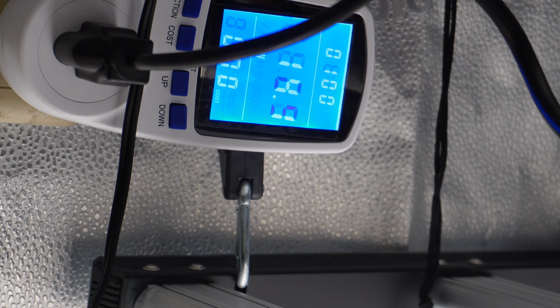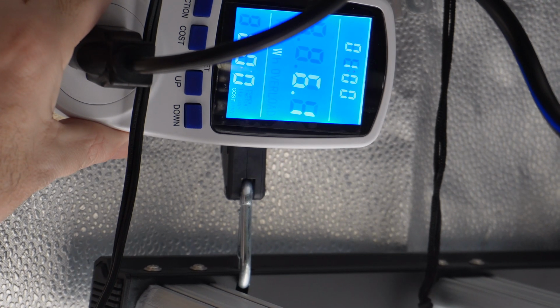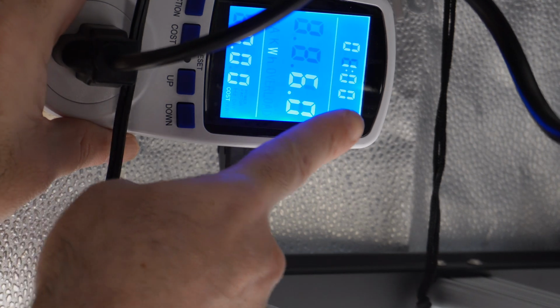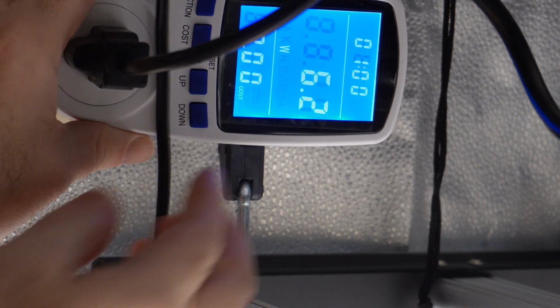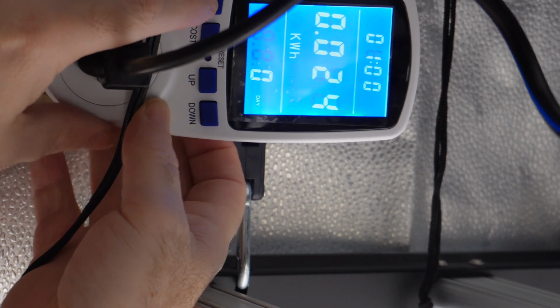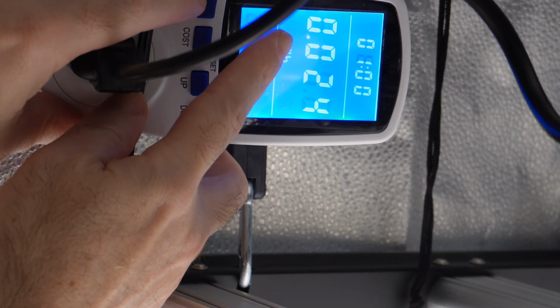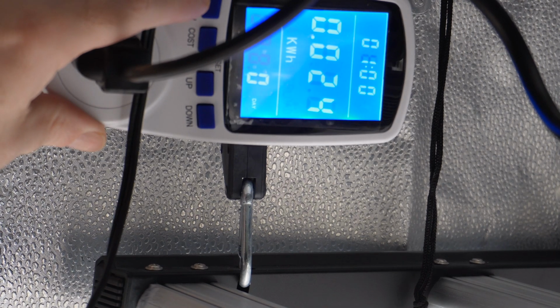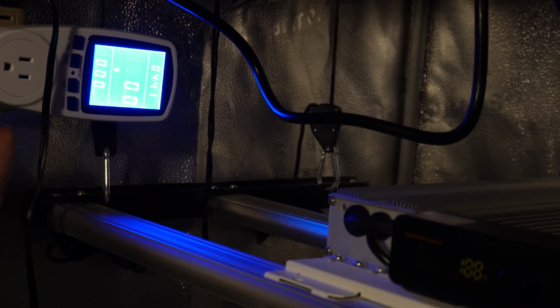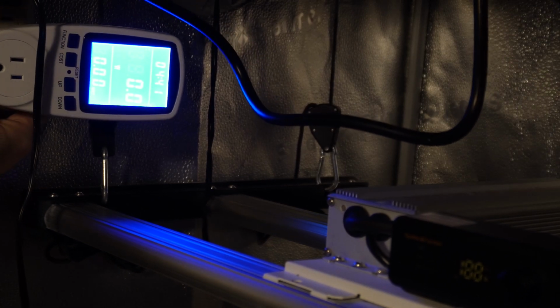So the wattage that you're seeing here is the actual wattage I would be using, and that's only pulling 6 watts from the wall. But again, after an hour running this at speed number 5, which is half of the power, it used 0.024 kilowatt hours.